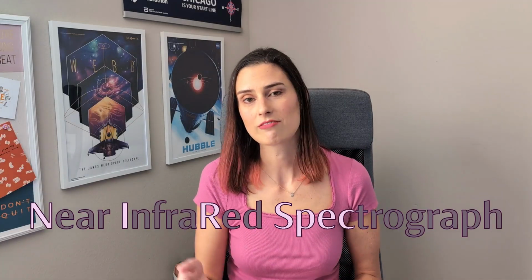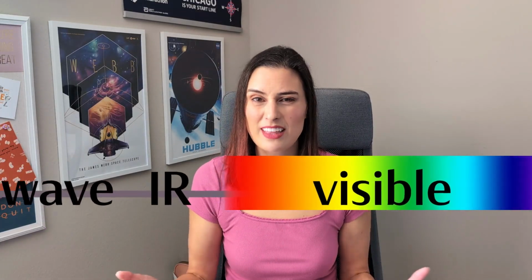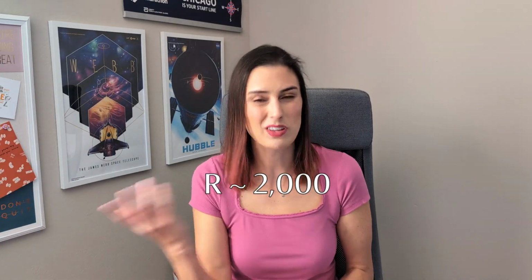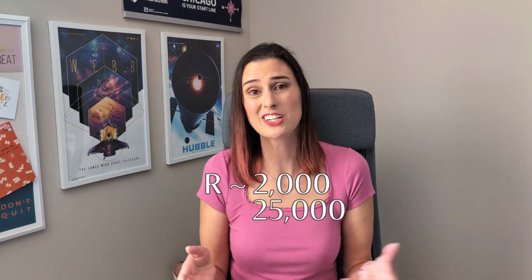These spectra that we just looked at were taken using JWST's NIRSpec instrument. NIRSpec is the near infrared spectrograph, so it takes spectra in the near infrared range of wavelengths, which is about 1 to 5 microns. And it has a resolution of 2,000 or 25,000 depending on the mode. That's actually not that impressive of a spectral resolution. In my last video, I talked about a high resolution spectrograph that has a resolution of like 190,000.